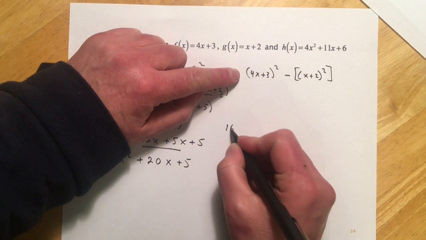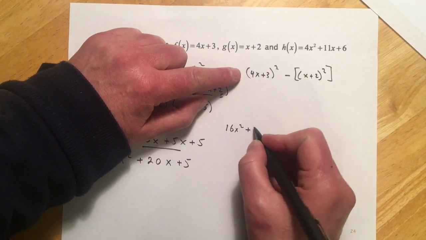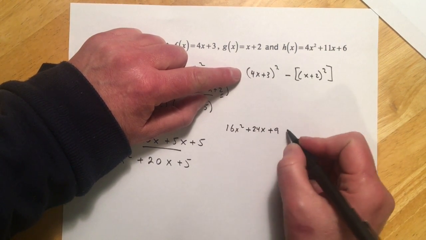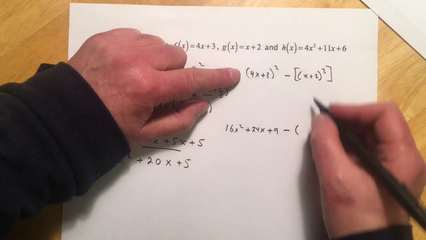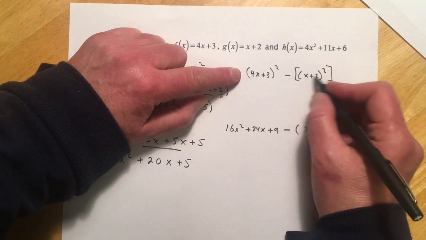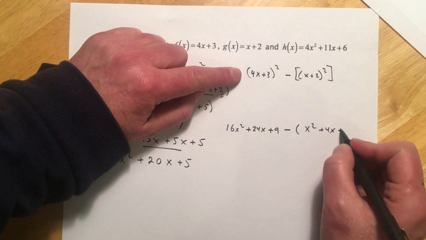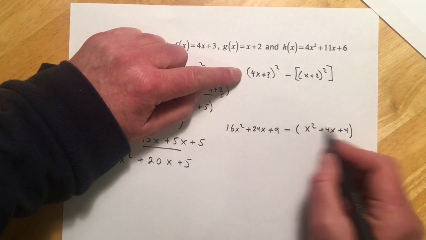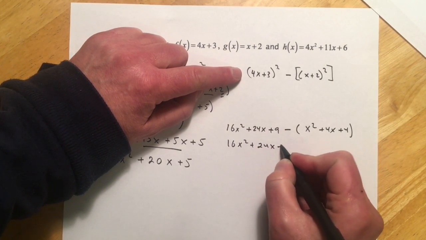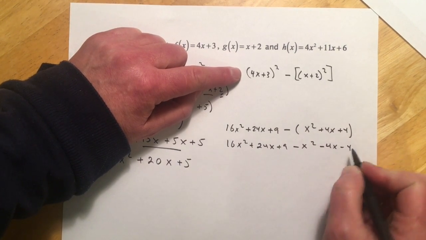4x times 4x will be 16x squared. 4 times 3 is 12, double it and get 24. So plus 24x, and 3 times 3 is 9, so that's what we just did over there. And that'll be minus (x plus 2) squared: x squared, 2 times x times 2, so these two together and then doubled, so that's plus 4x, and 2 times 2 makes 4. And then distributing that sign, I get 16x squared plus 24x plus 9 minus x squared minus 4x minus 4.